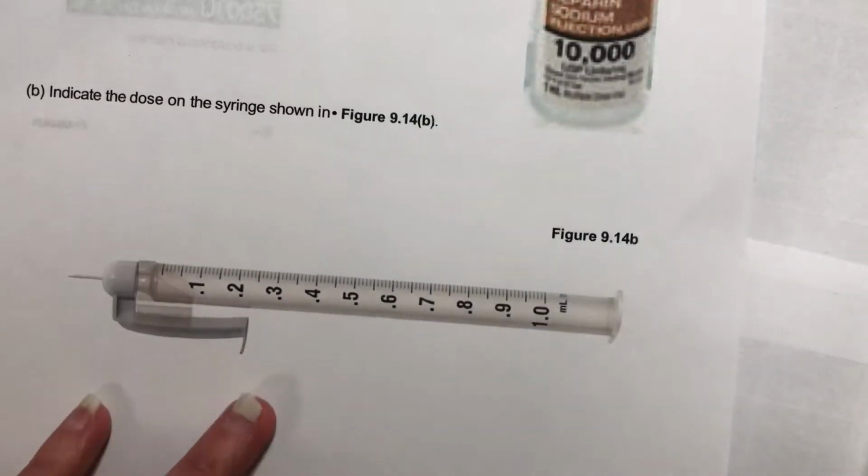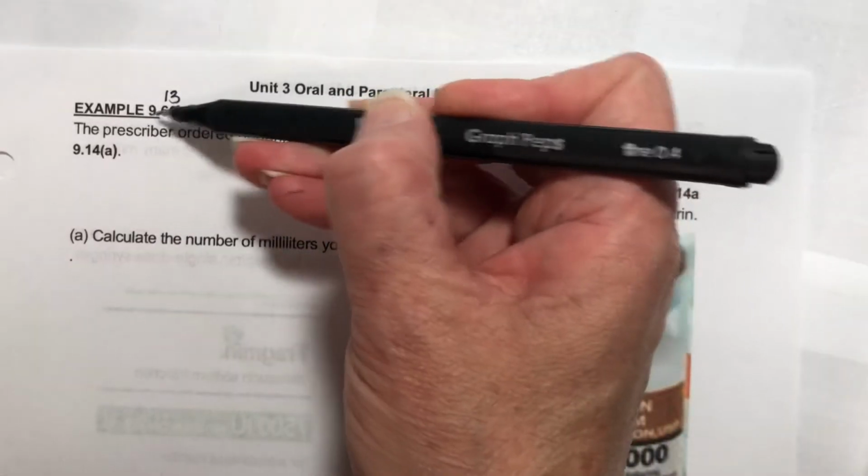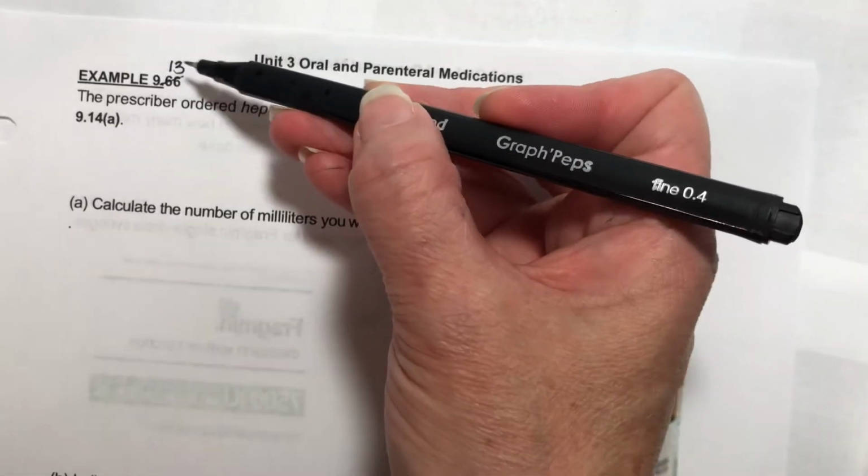All right, this is chapter 9, part 4. I'm not sure why this printed out with 9.66. That's the page number. I have no idea why it tried to put that there. This is number 13, and it did the same thing over here, so that's 14. Okay?